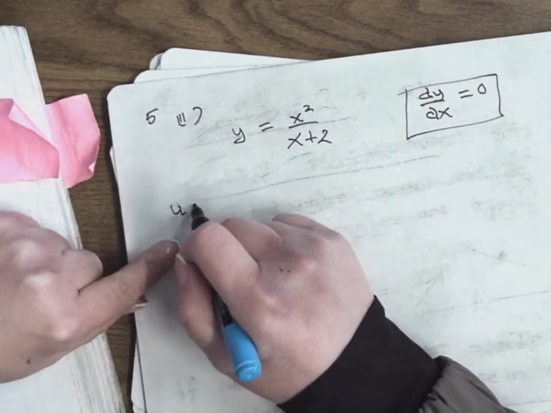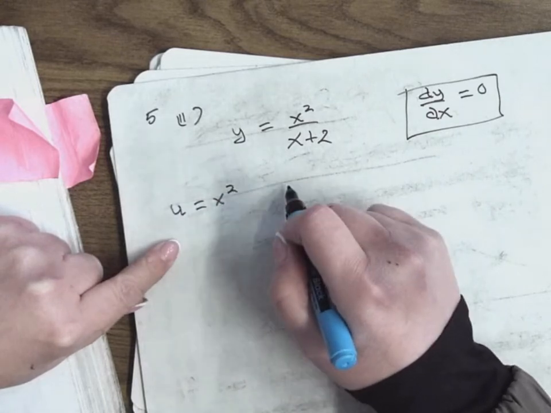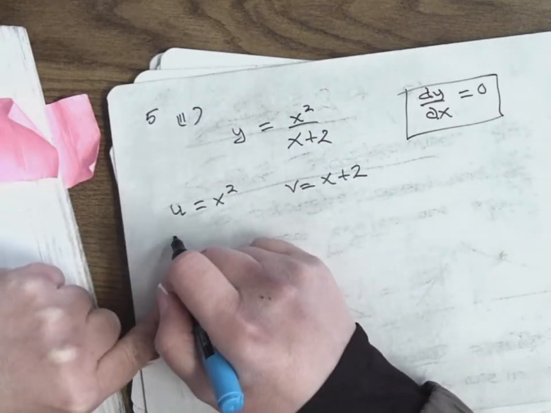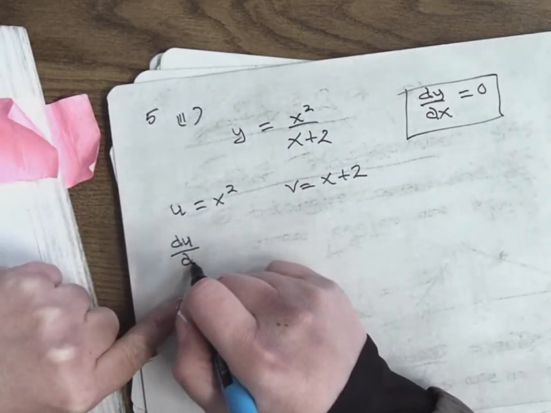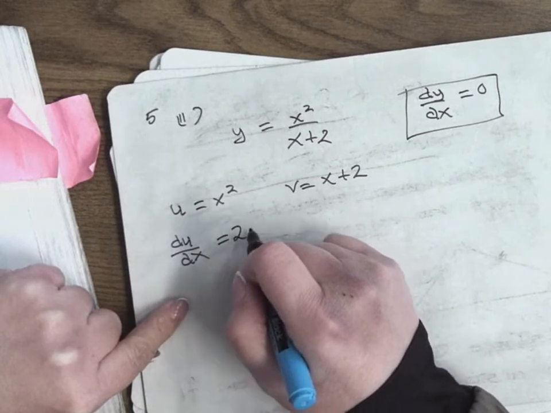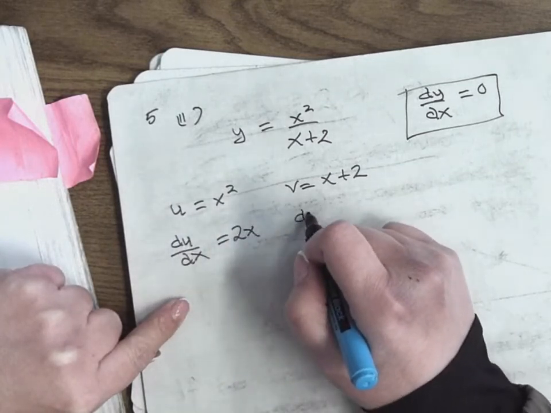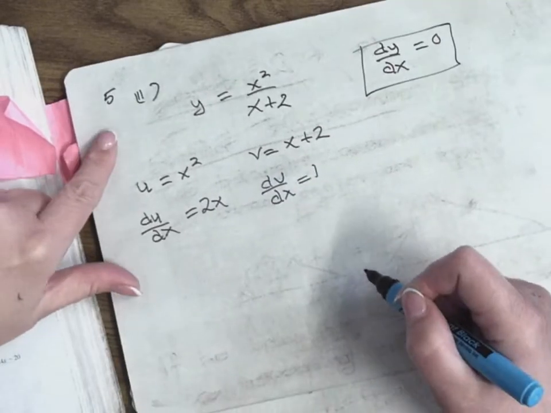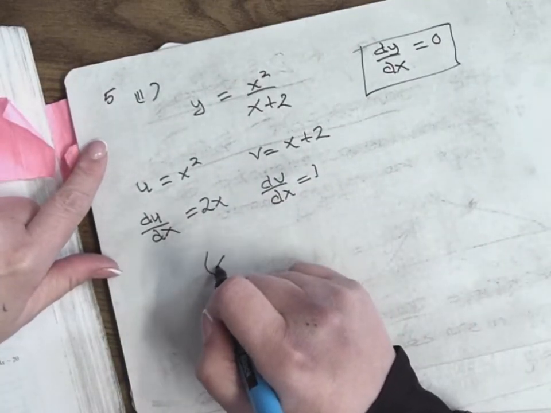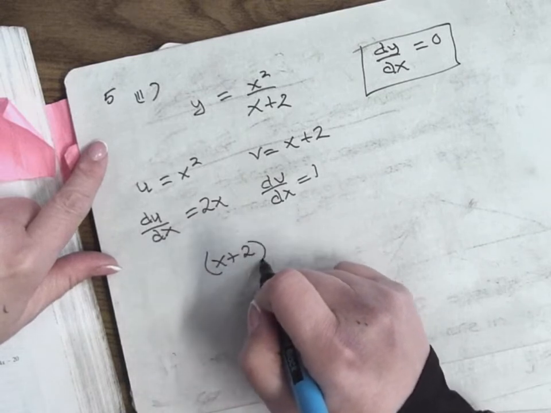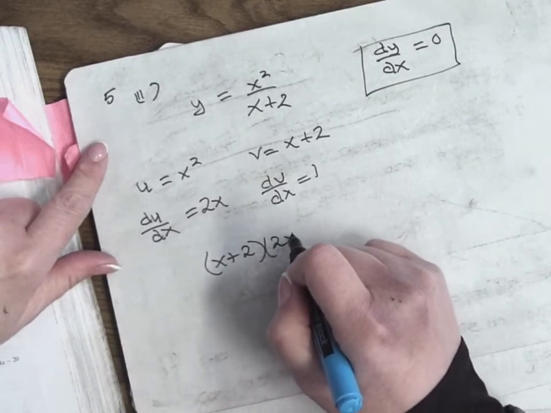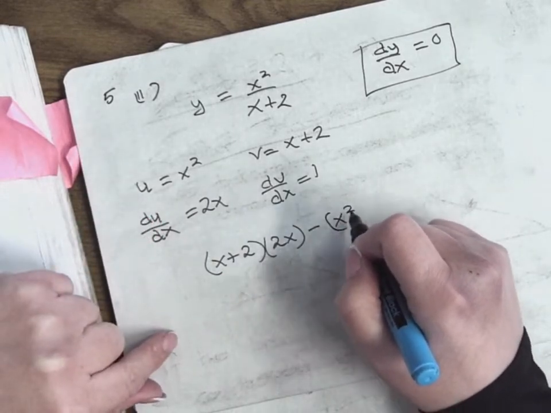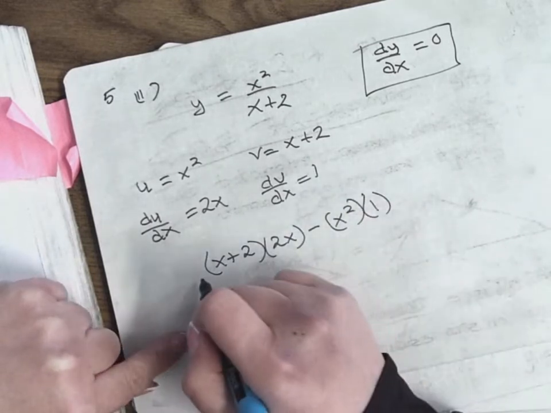So you need u is equal to what's above the line, v is equal to what's below the line. So du/dx is equal to 2x, differentiating there, and dv/dx is equal to the number in front of x, which is 1. I won't bother writing out the rule, but it's v times du/dx minus u times dv/dx, all over v squared.